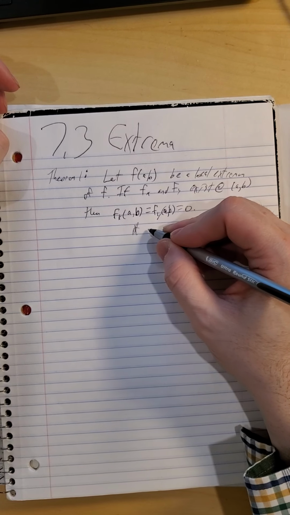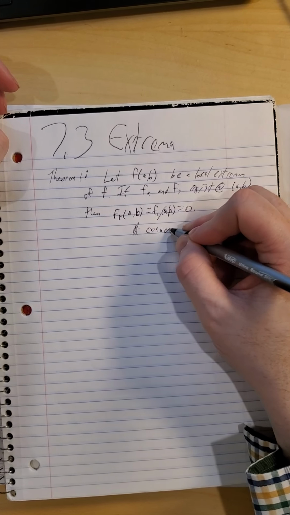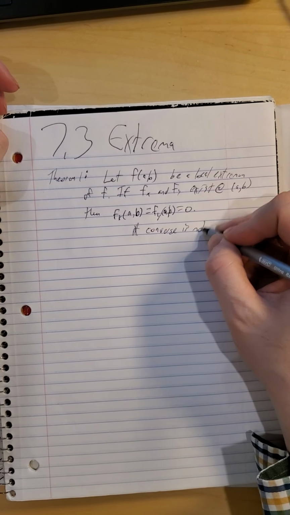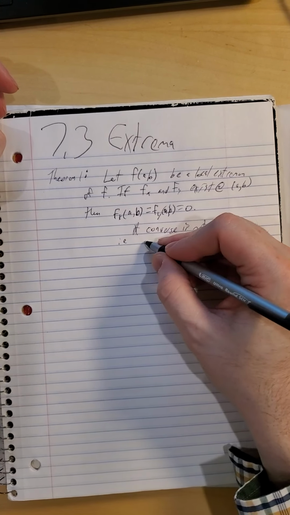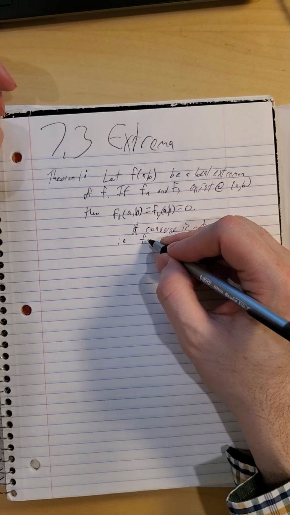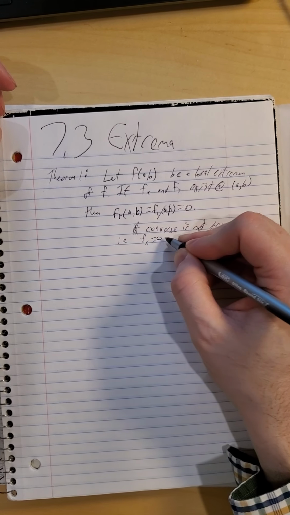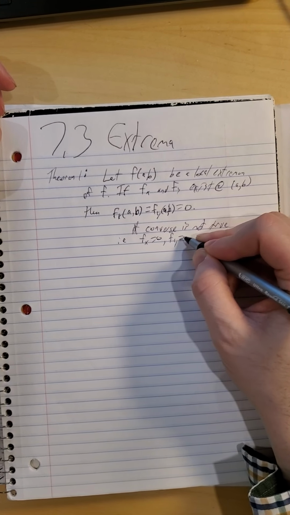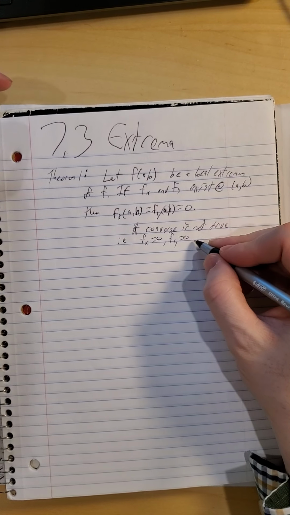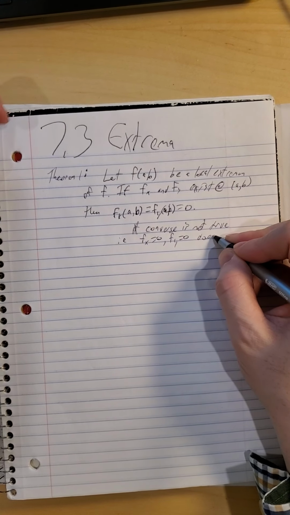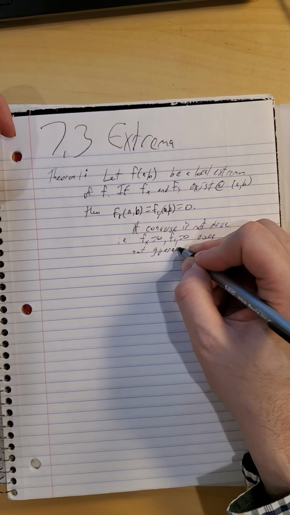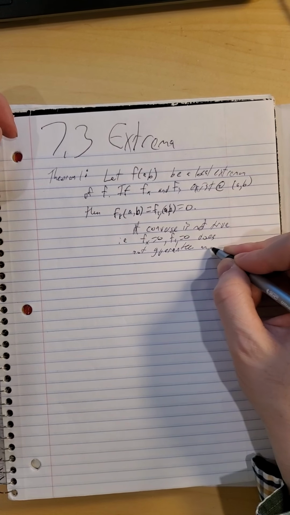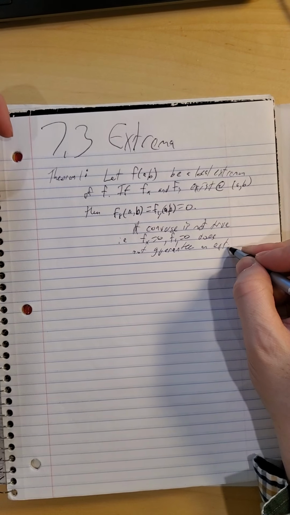One little note on this, the converse is not true. I.e., saying partial with respect to x equals 0 and partial with respect to y equals 0 does not guarantee an extrema.